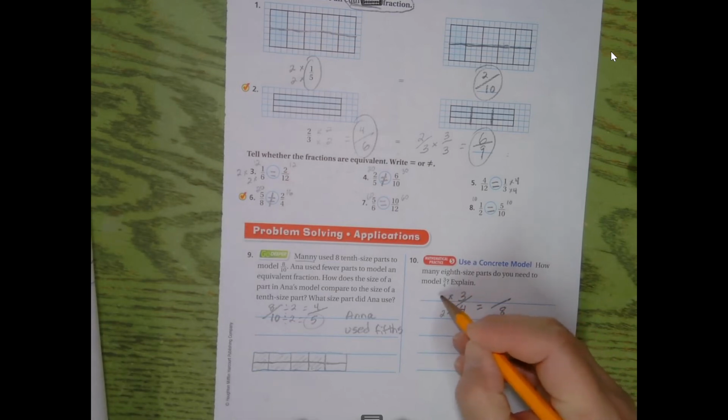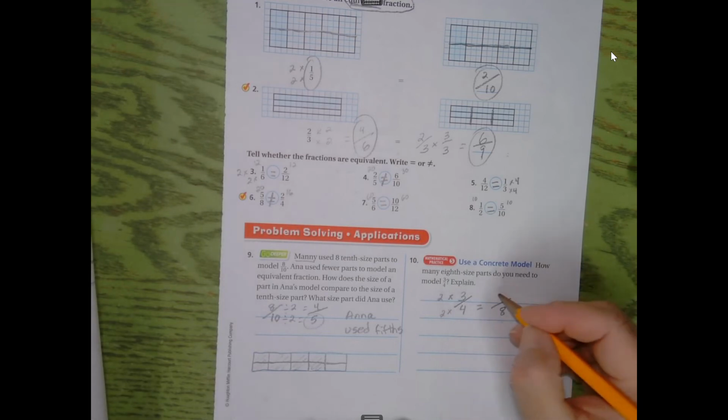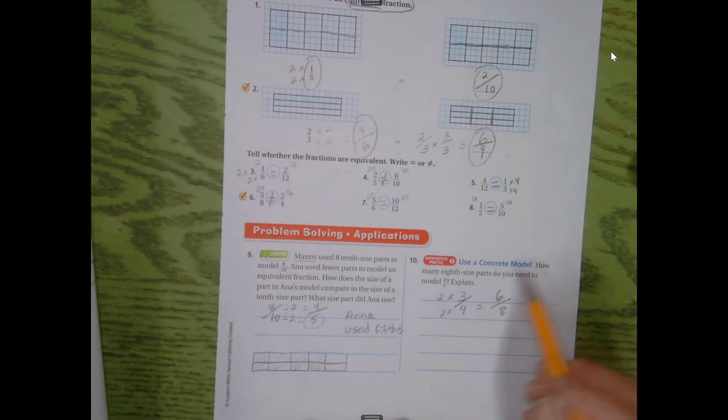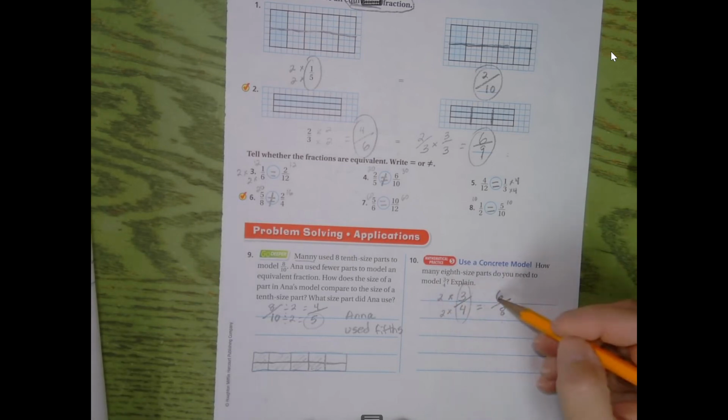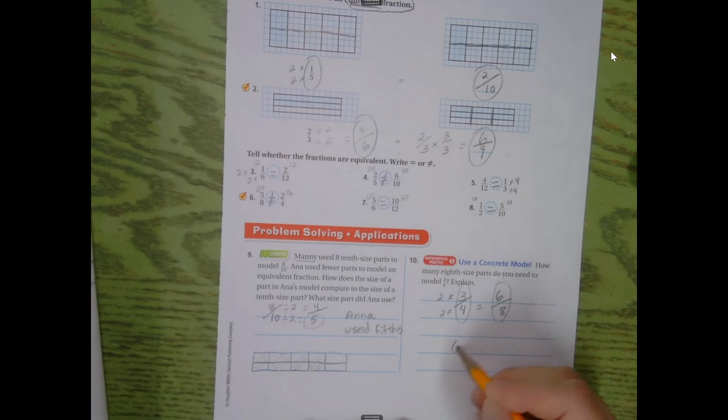So if I multiply the denominator by 2, I also have to multiply the numerator by 2. And 2 times 3 is 6. So it says, how many 8th size parts do you need to model 3/4? Well, if we want it to be equal, we need 6 eighth size parts.